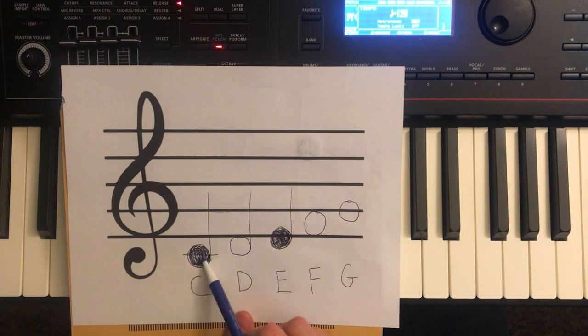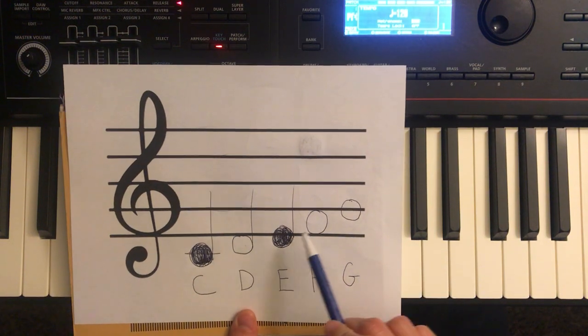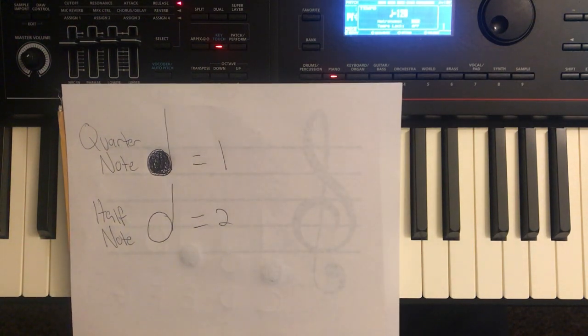We just learned about the location of the first 5 notes on the staff, C, D, E, F, G. And then we learned about our 2 different types of notes that we have so far. Our quarter notes, which are worth 1 beat, and our half notes, which are worth 2 beats.